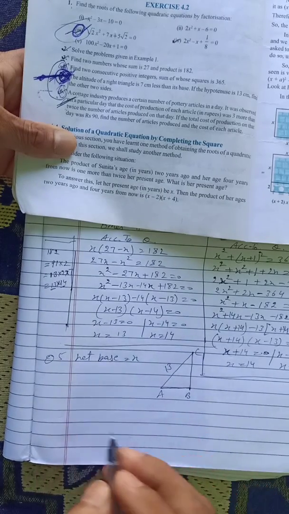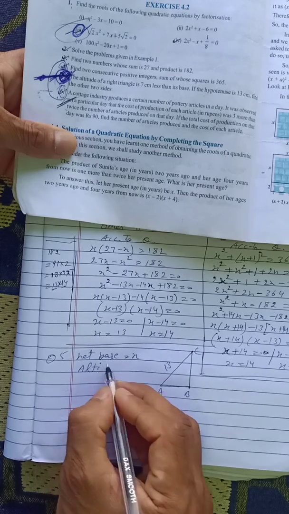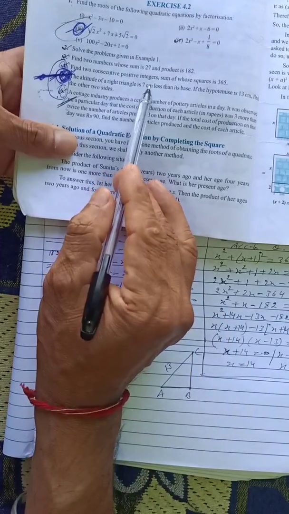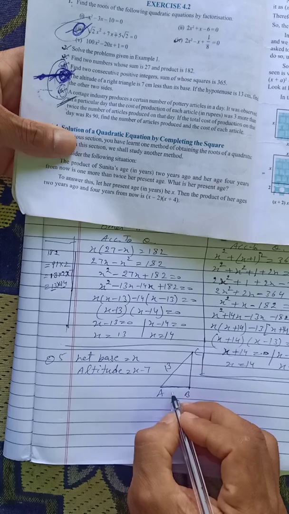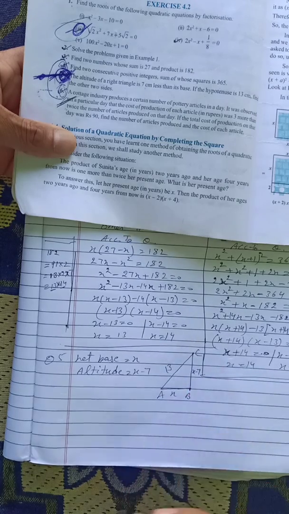If the hypotenuse is 13 and the altitude is 7 cm less than its base, then let the base be x and the altitude be x minus 7.